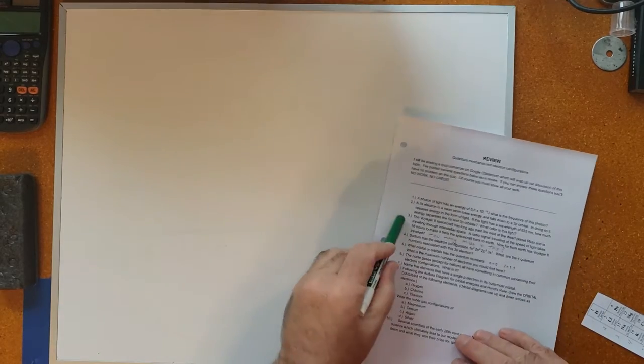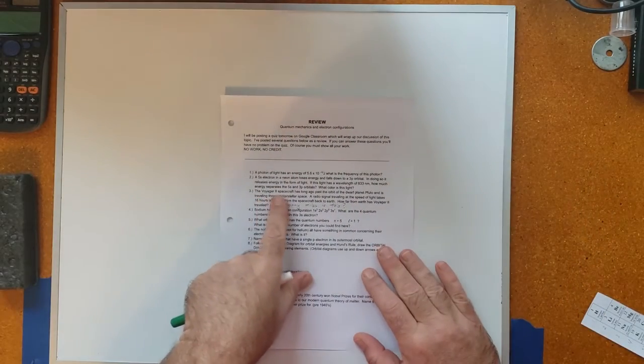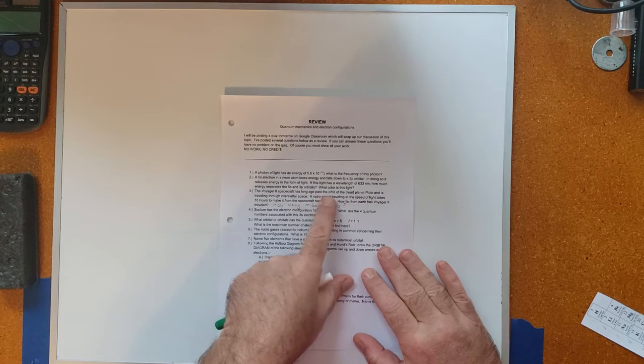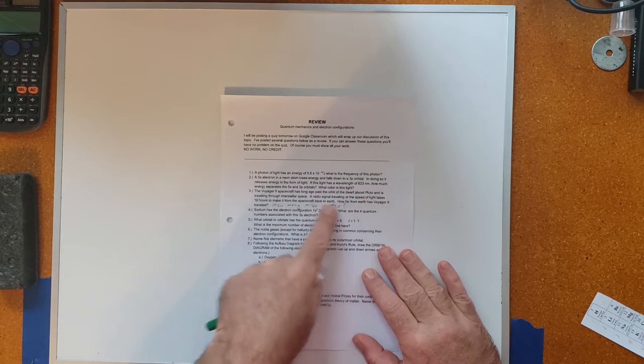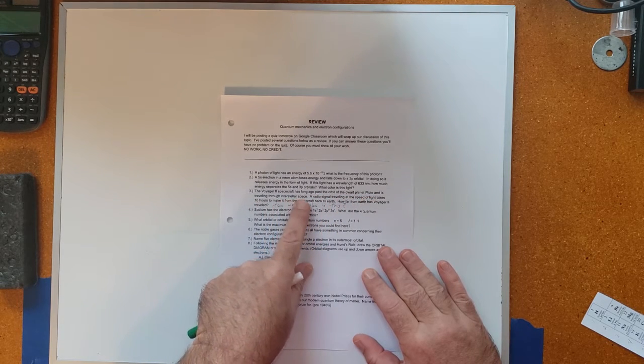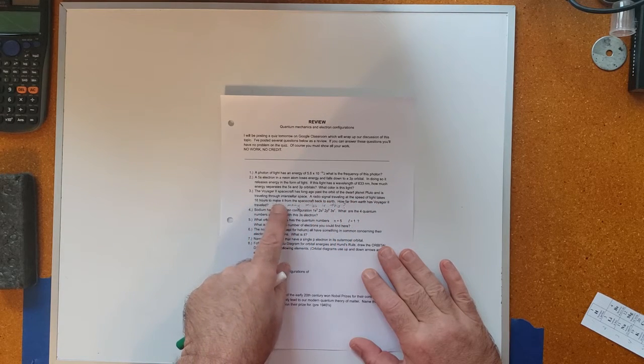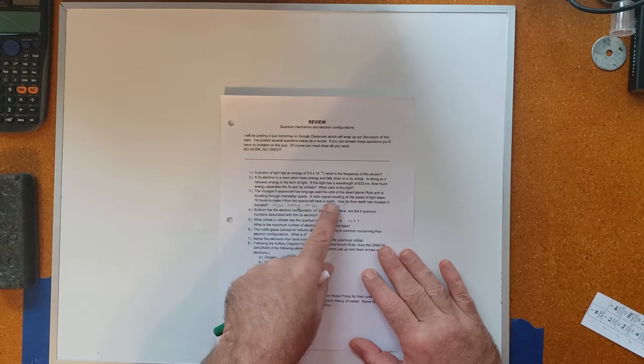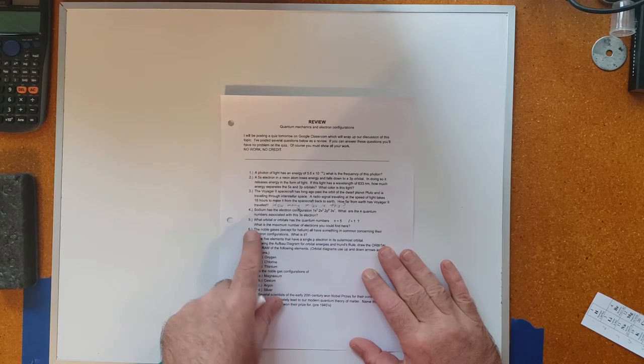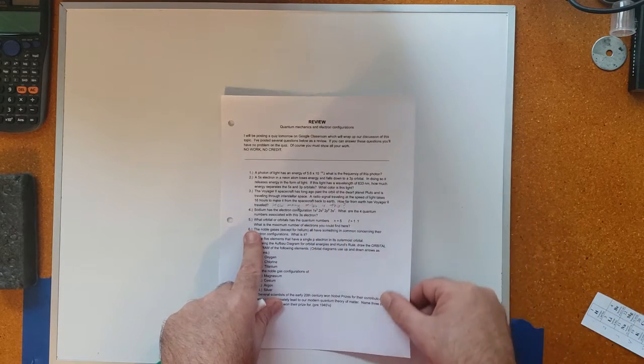Let's take a look at question number 3. The Voyager II spacecraft has long ago passed the orbit of the dwarf planet Pluto and is traveling through interstellar space. A radio signal traveling at the speed of light takes 16 hours to make it from the spacecraft back to Earth. How far from Earth has this Voyager II spacecraft traveled?